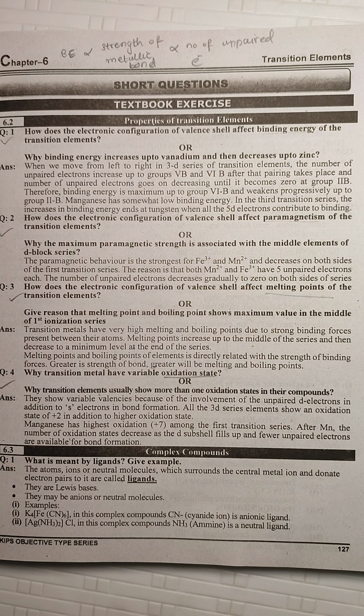The paramagnetic behavior is strongest for Fe 3 positive ion and Mn 2 positive ion, and decreases on both sides of the first transition series. The reason is that both manganese and ferrous have 5 unpaired electrons each. The number of unpaired electrons decreases gradually to 0 on both sides of the series.